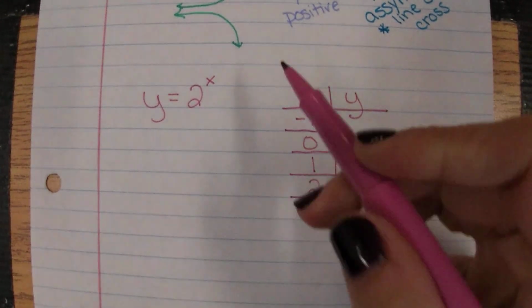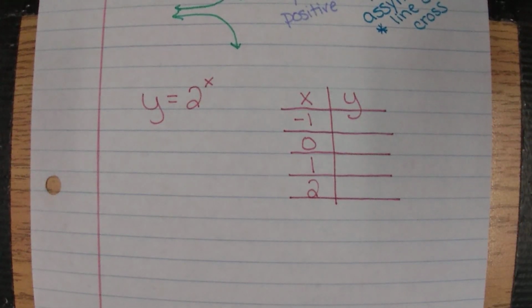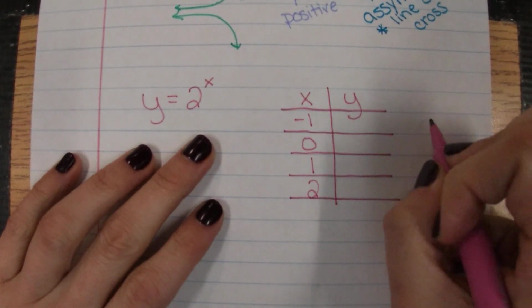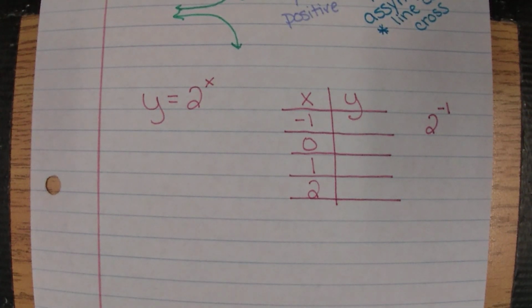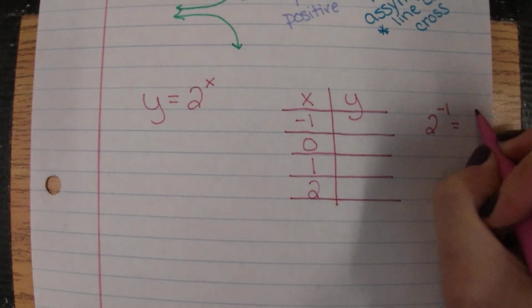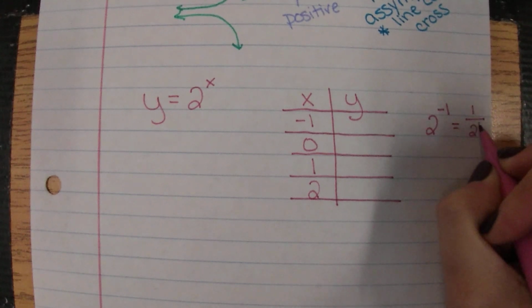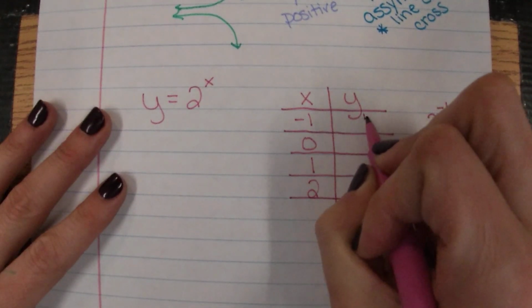Just like anything else, we're plugging these in. If I'm plugging in -1 for x, that means I have 2 to the -1, which means we have to remember some of our properties of exponents from way back at the beginning of the trimester. I'm sure you're all thrilled to hear that. Negative exponents tell us that we're moving it to the other side of a fraction. If we had something like x to the -2, it became 1 over x squared. So this really becomes 1 over 2 to the first, or 1 over 2, which is 1/2.